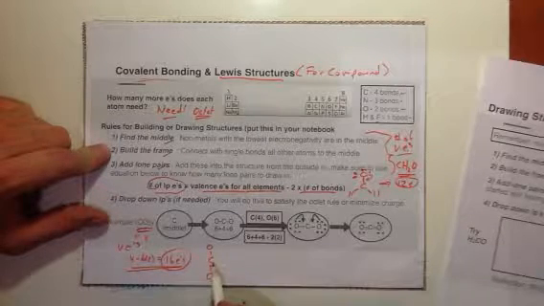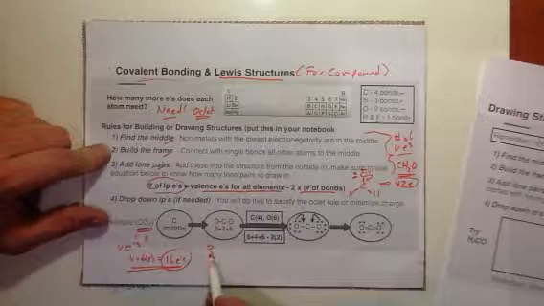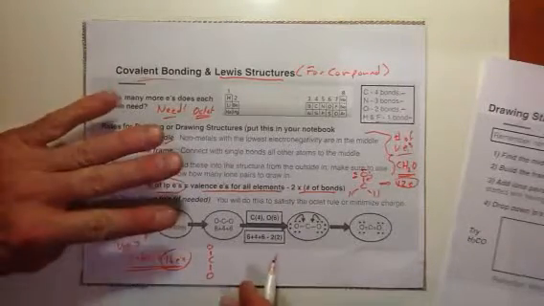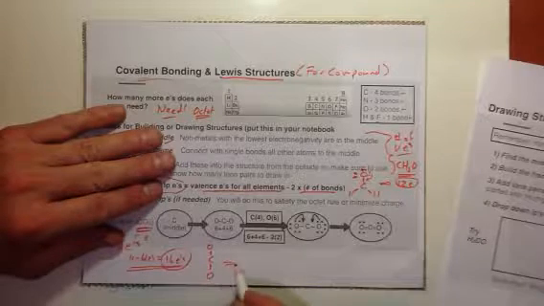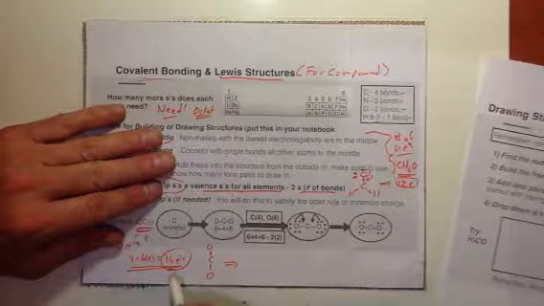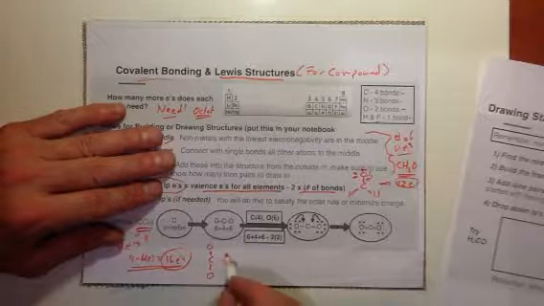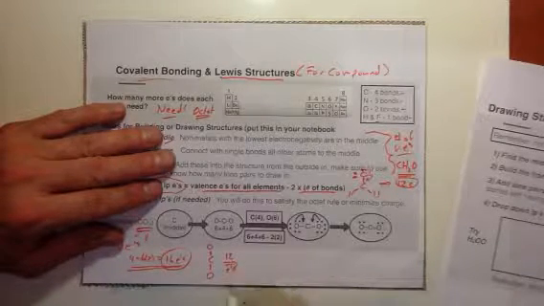So we can put carbon in the middle. Now right now I only have 1, 2 bonds. That's 4 electrons. So I need to add in 12 more electrons, because 16 minus 4 is 12. I need 12 E's to go in.